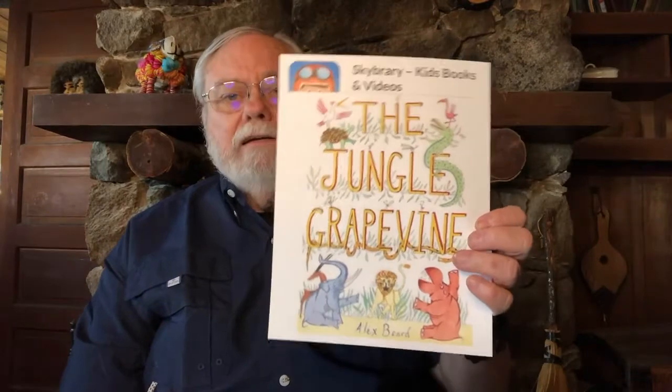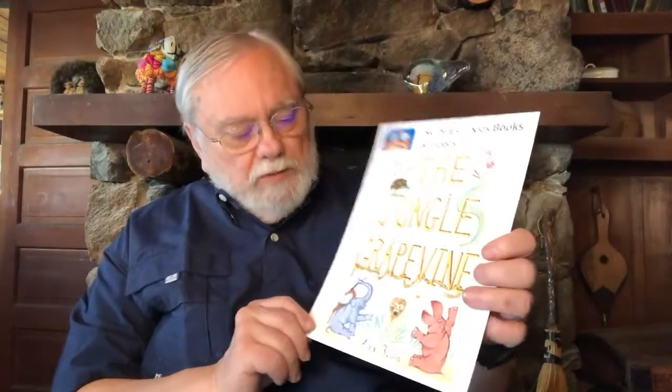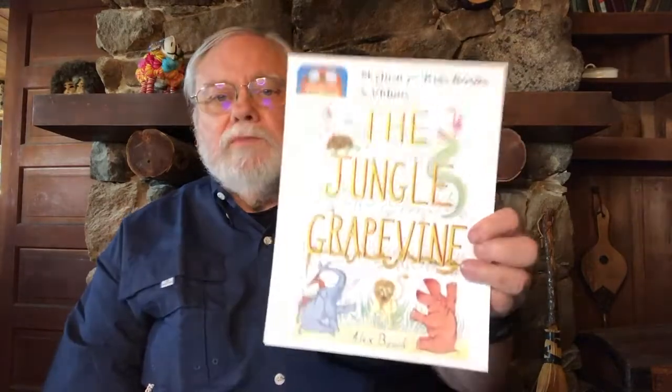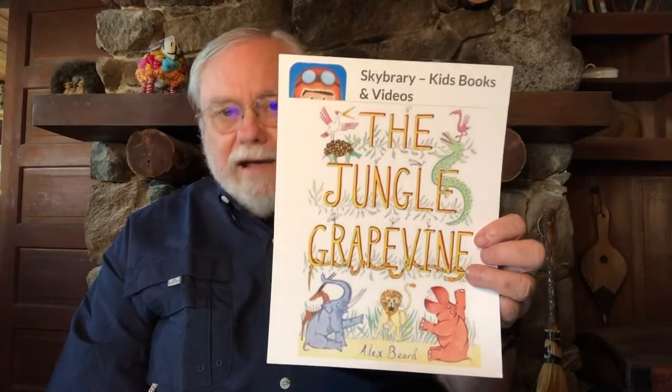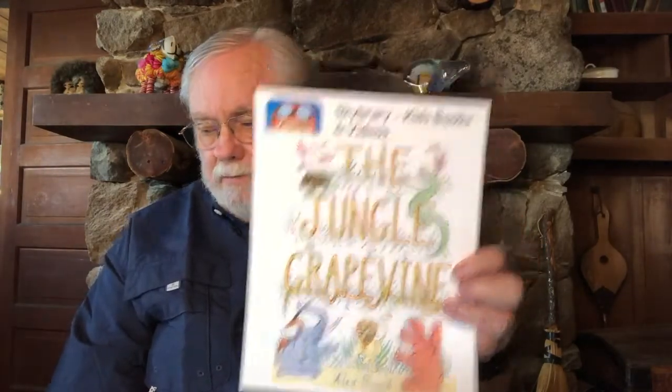This is another Skybrary book about a jungle that you would find in some rainforests. And this is a book by Alex Beard, and it's called The Jungle Grapevine. Now in this one, they show a picture of elephants and lions and hippos. So this rainforest was probably from Africa, where you would find those animals. But the rainforest that we're going to be talking about today is not in Africa. It's in the Amazon, which is in South America.